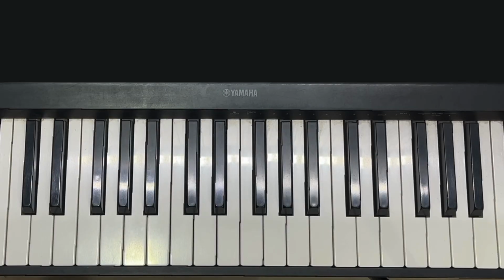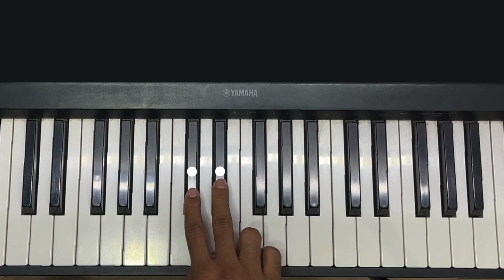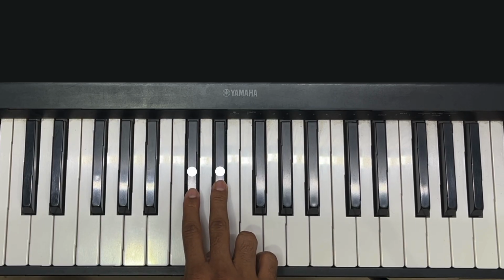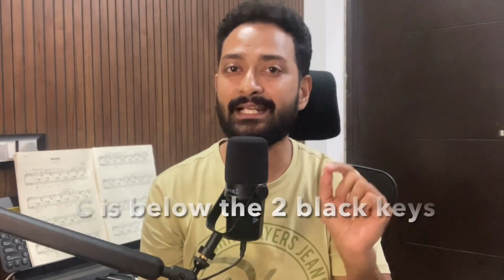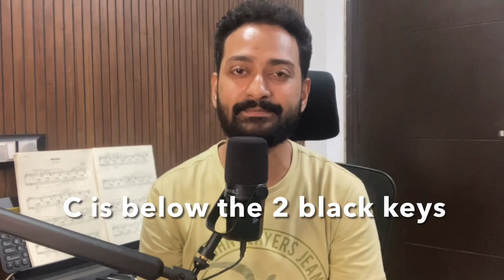But how? So let's learn our first letter, which is called C. I would want you to look at your piano and locate the two black keys first. Right below the two black keys, you'll find your first letter, which is called C. Now that you have found C, pause the video and play all the C's on the piano. I hope you have played all the C's pretty fast by thinking that C is below the two black keys.